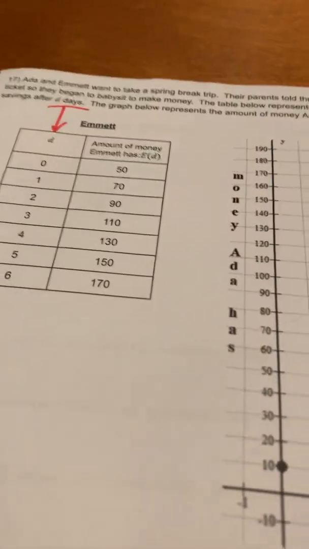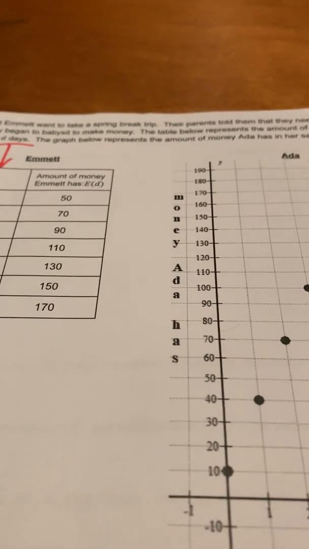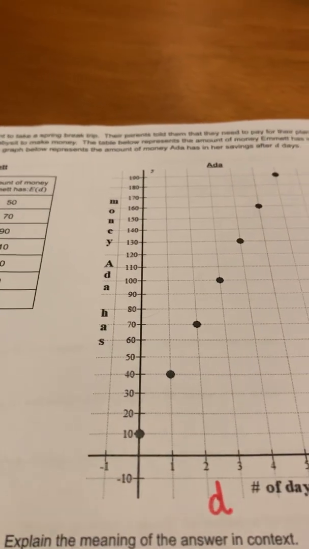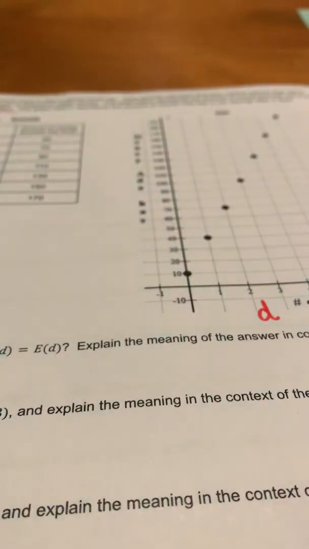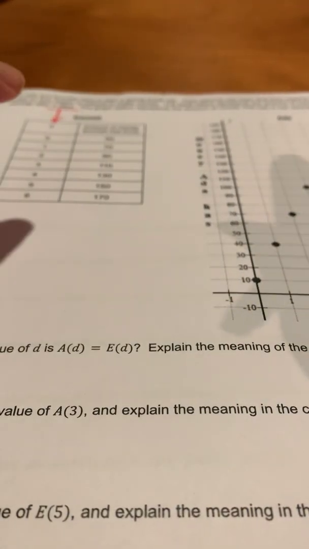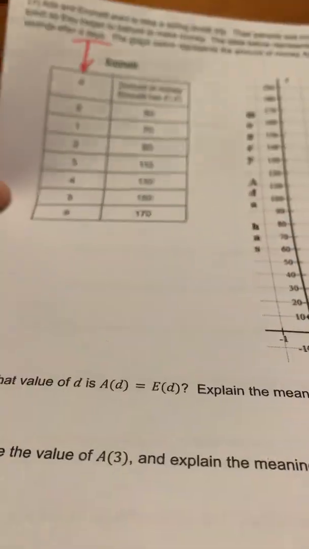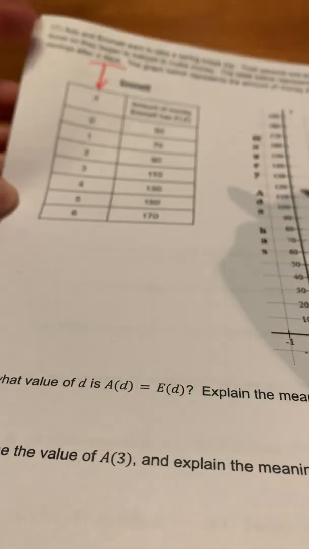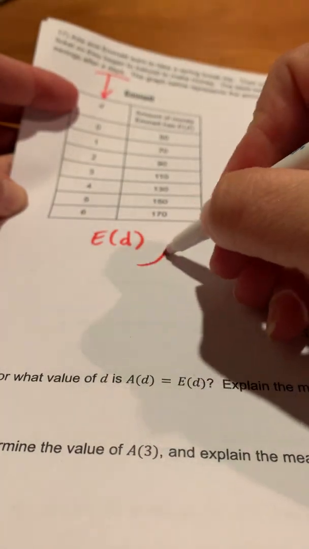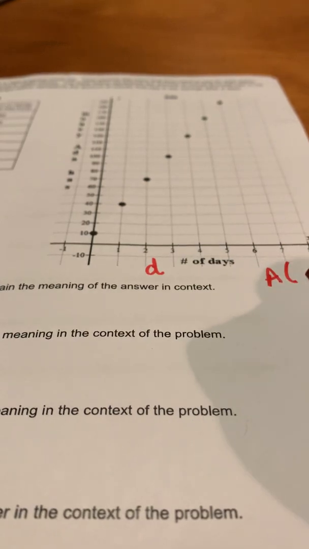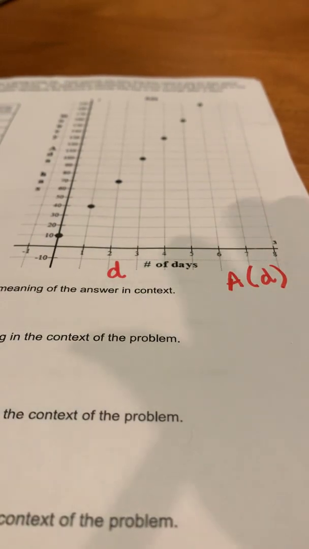This is D. It says the graph below shows the amount of money Ada had in her savings after D days as well. So remember, anytime we're using E for Emmett, E of D means we're going to look at this table, and if you're looking at A of something, you want to refer to here. Those little details are important.